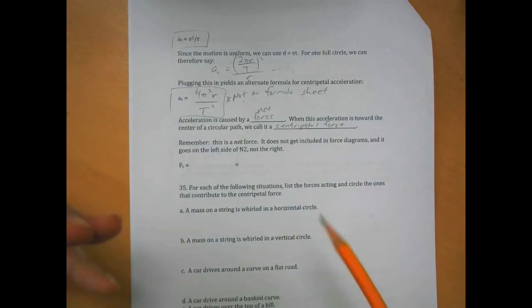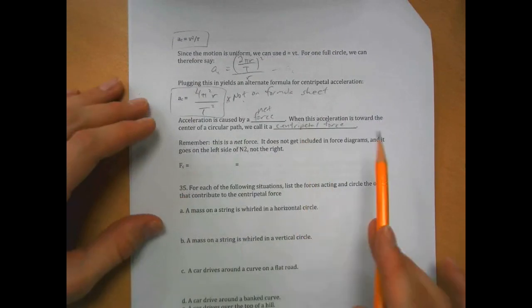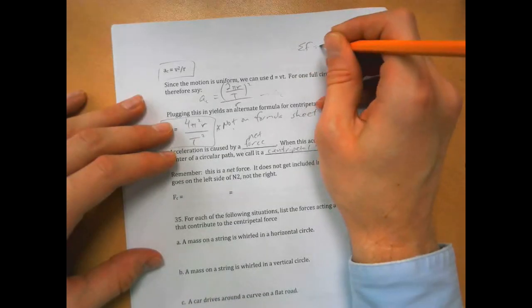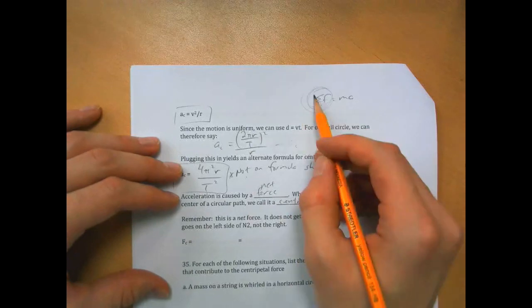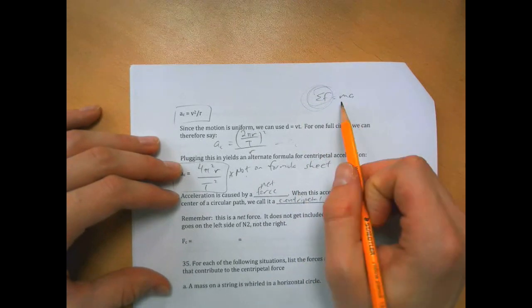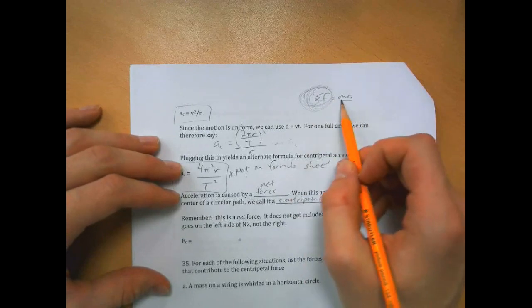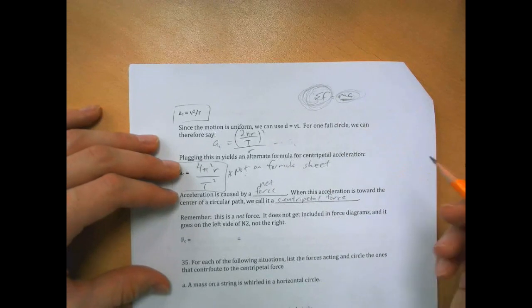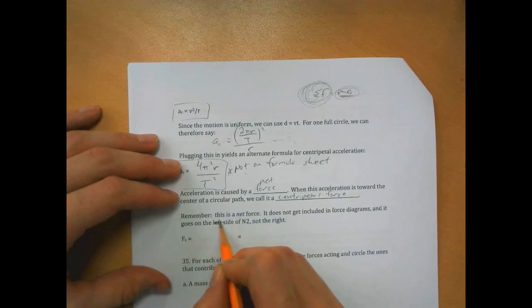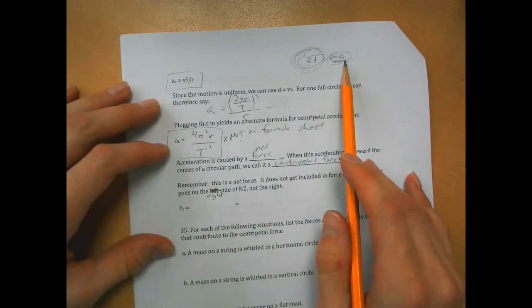Okay? The net force. So if you write net sigma F equals ma, this total is equal to the centripetal force. So the mass times centripetal acceleration goes on the right side. Centripetal force goes on the right side. I don't know why I wrote the left side. Sorry. It goes on the right side. The acceleration, you're plugging in v squared over r for acceleration.